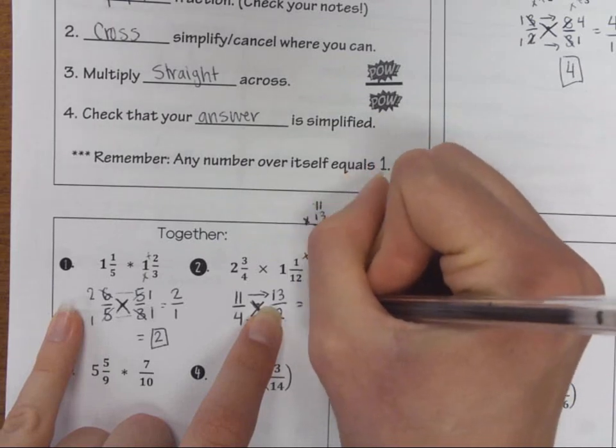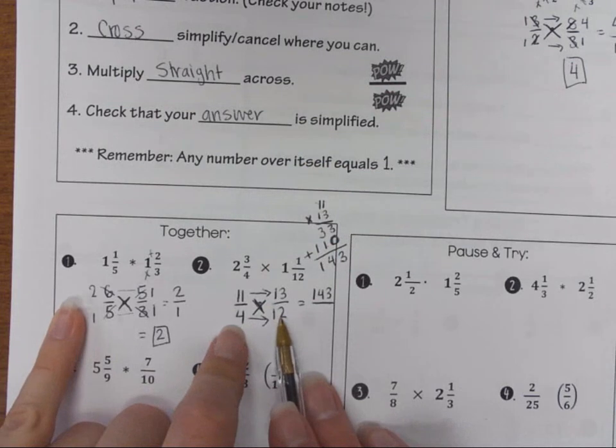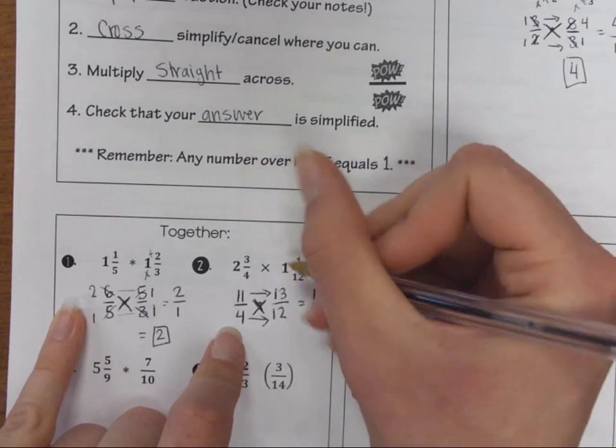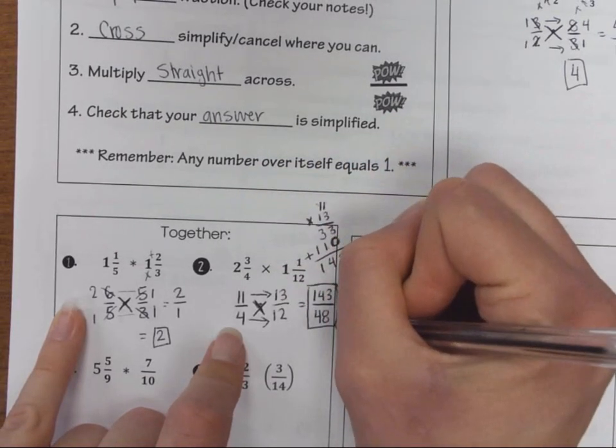That's going on top. Now I've still got to multiply straight across the bottom. If you remember your times tables, 4 times 12 is 48. And because all of those were prime and I couldn't simplify any further, that's in its simplest form.